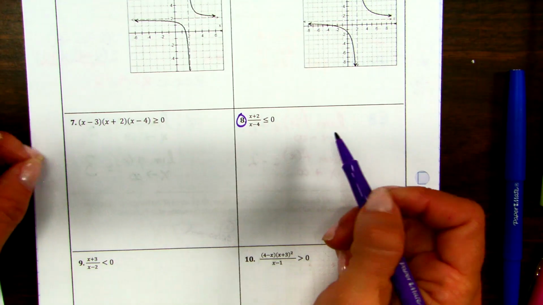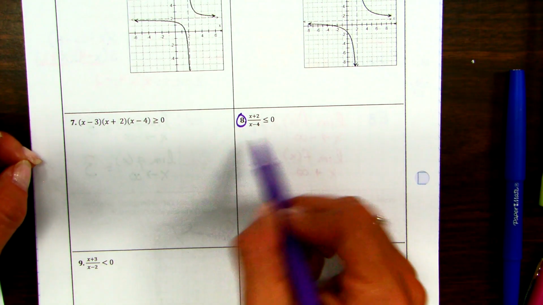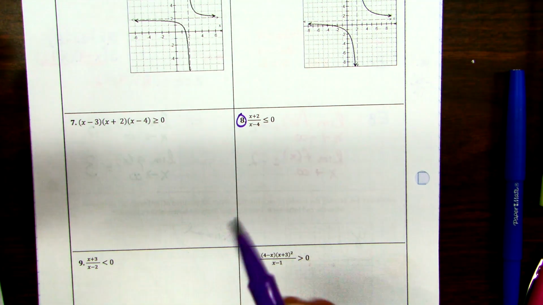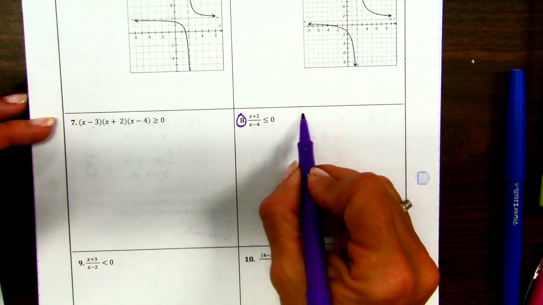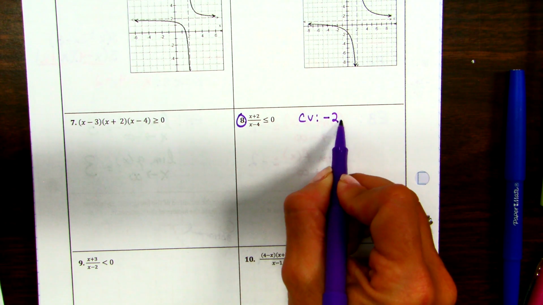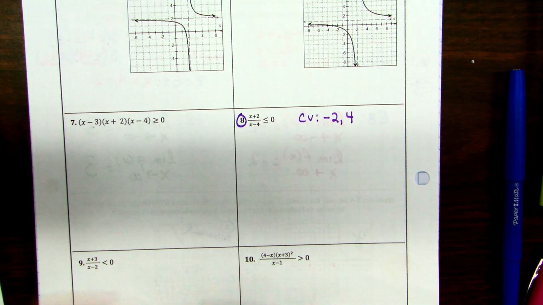Okay, so here's one of the newest types. Everybody's on the left-hand side. It's already factored. Great, thank you very much. Critical values, Jocelyn, the numerator is our 0, but that denominator is a critical value, not a 0. Okay? Critical values include anything where stuff happens on a graph, which are the zeros and the asymptotes.